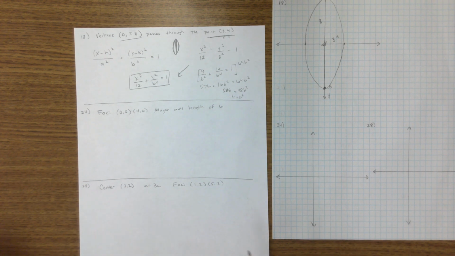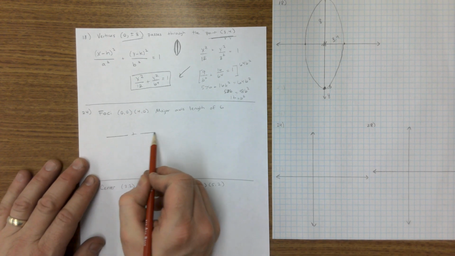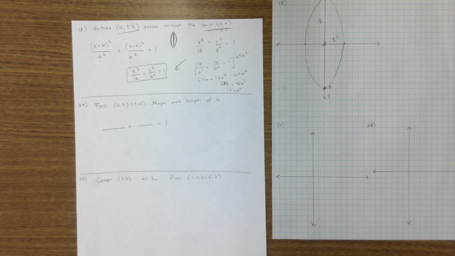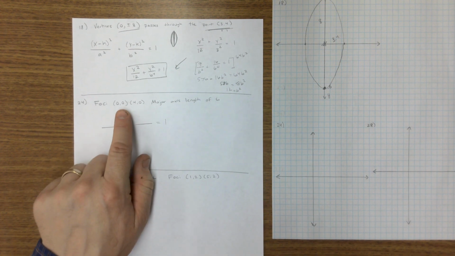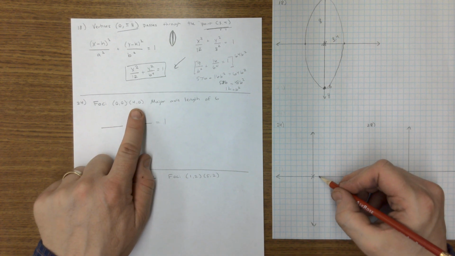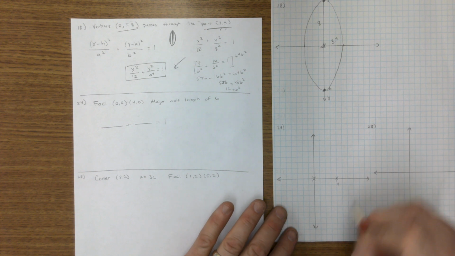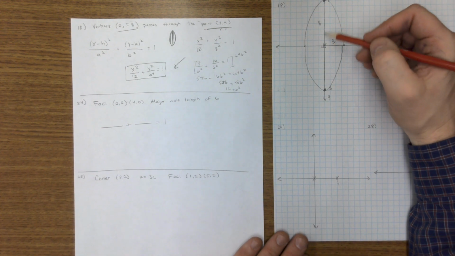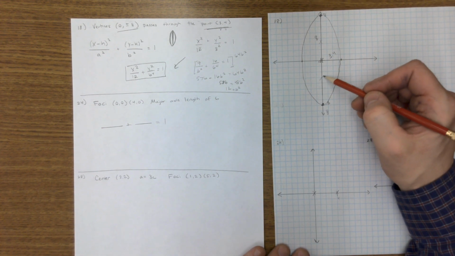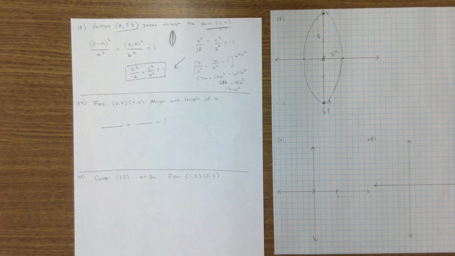24, same kind of setup. I'm just trying to look for this equation however I can. They give me the foci, and I do those with an x. And if I come over here, 1, 2, 3, 4, I do that with an x there, and that's 4. Now up here we didn't do the foci. We could figure them out if we need to, but we don't need to, but they are in there somewhere.